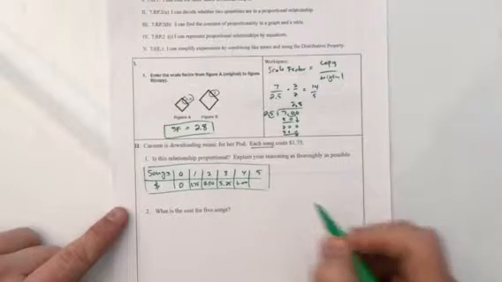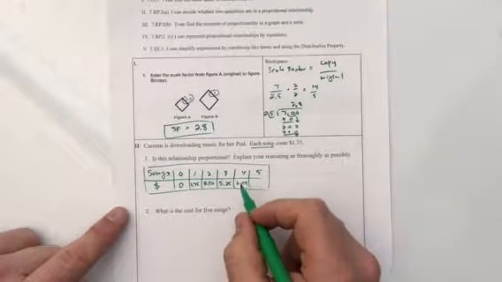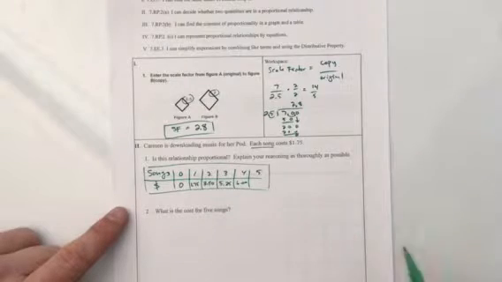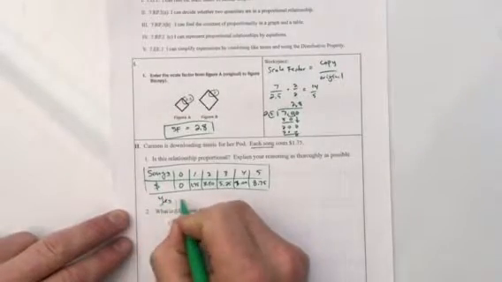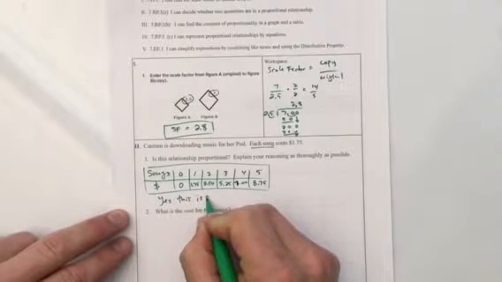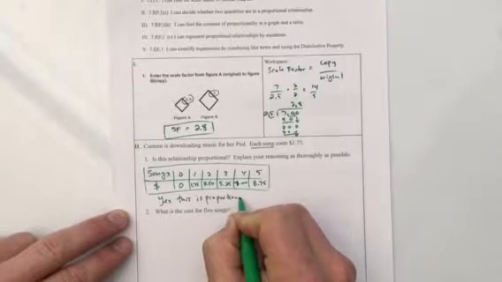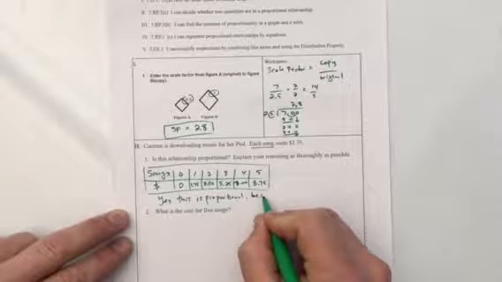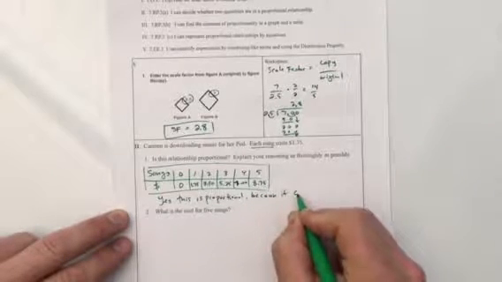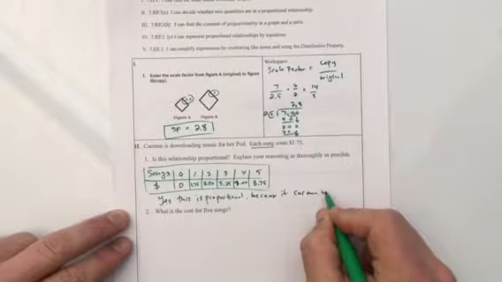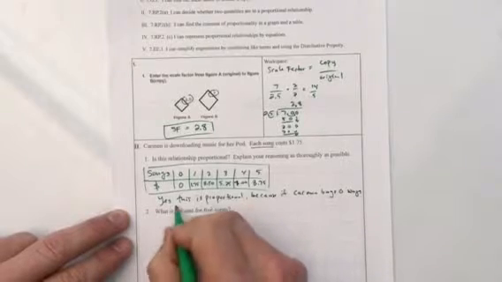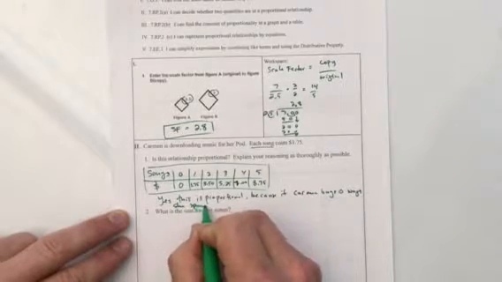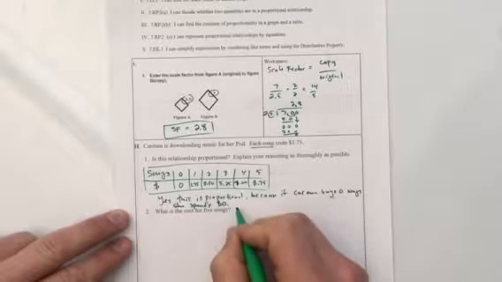and then 6. And wait. Oh my goodness. That's 7. And that's $8.75. So yes, this is proportional. Because if Carmen buys 0 songs, she spends $0.